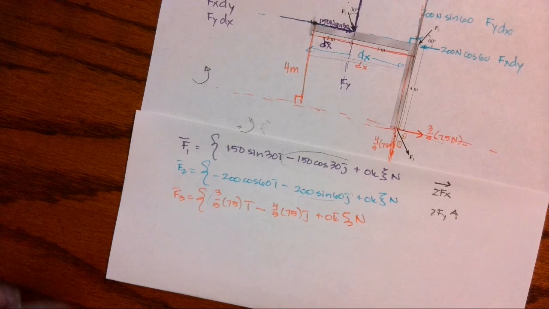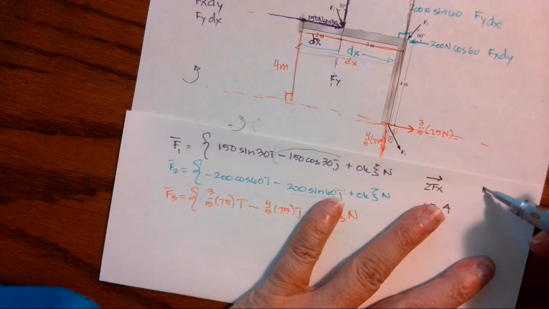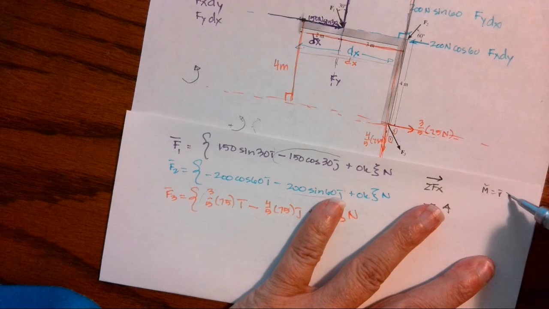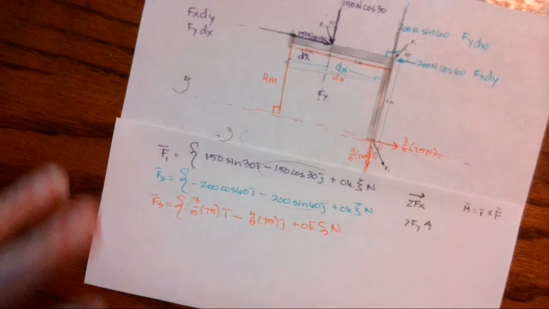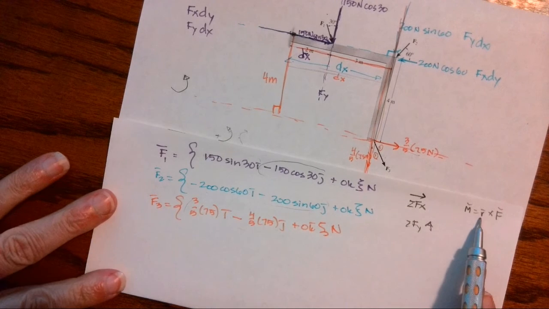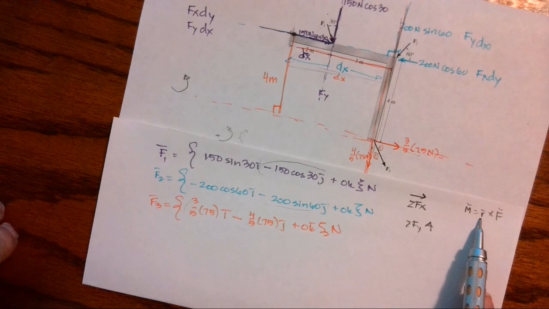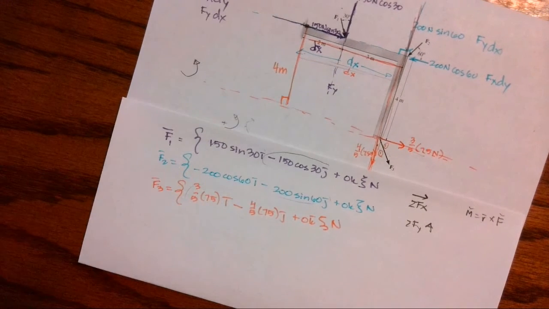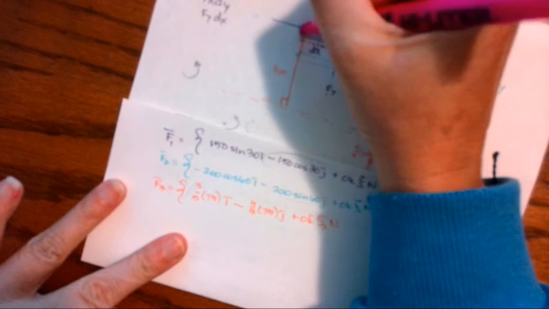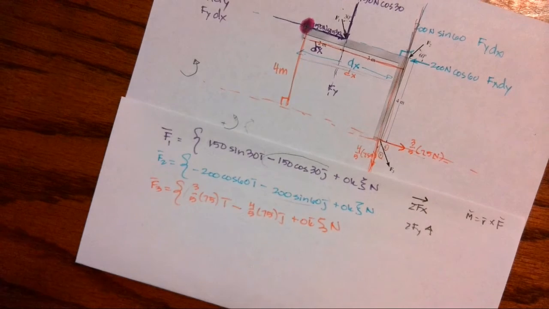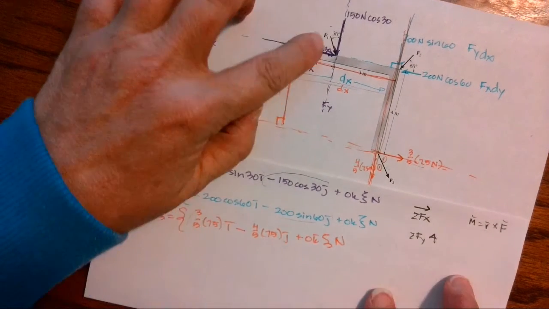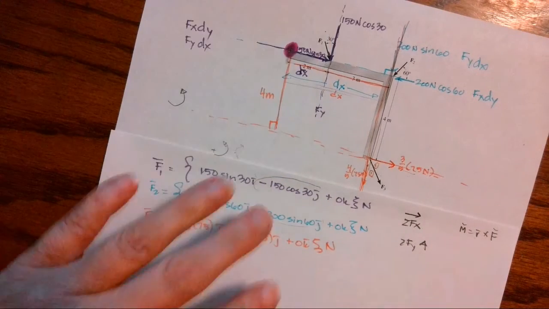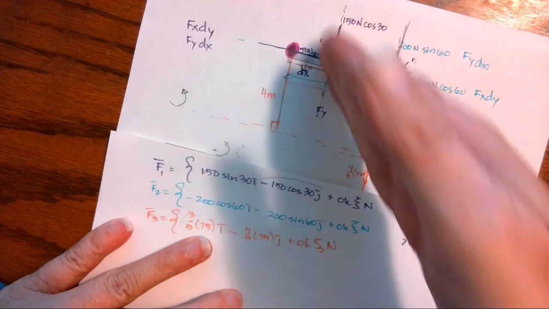When I do my moments, I know it's r cross f, position cross force. My position vector goes from the point I'm taking it about, so we're going to draw a big pink bubble over here today, to the vector in question. When I look at force 1, I recognize that force 1 runs in this direction for infinity.